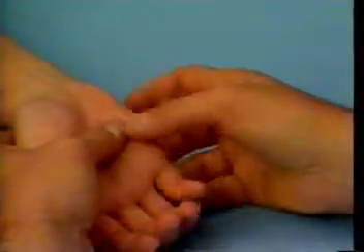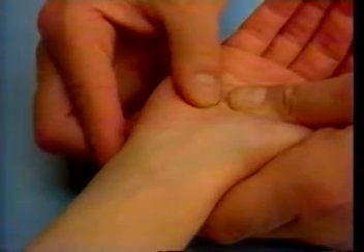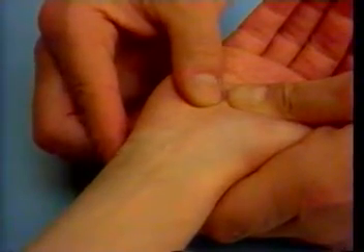Pisiform. With the volar surface of the hand and wrist facing the examiner, return to the tip of the ulnar styloid on the dorsal ulnar aspect for the purpose of orientation. Just distal to the ulnar styloid on the volar aspect, palpate the pisiform bone.